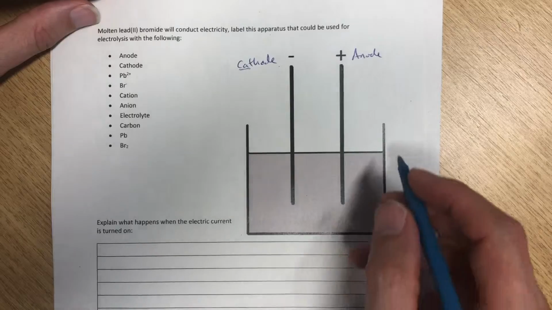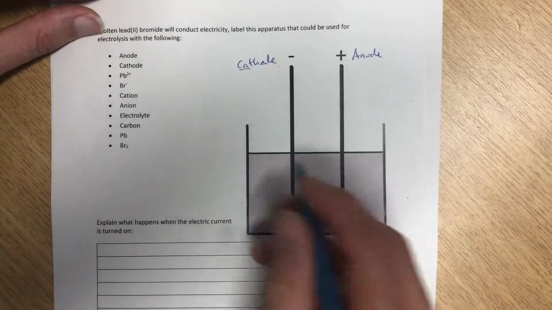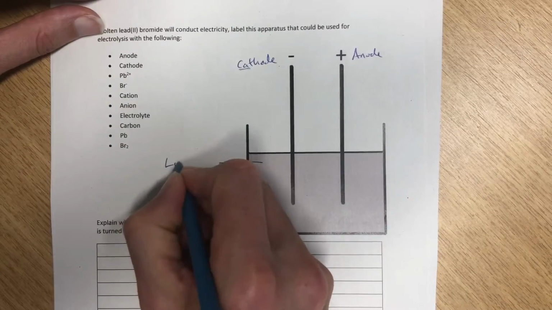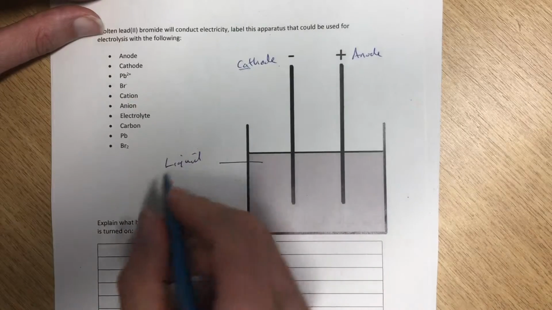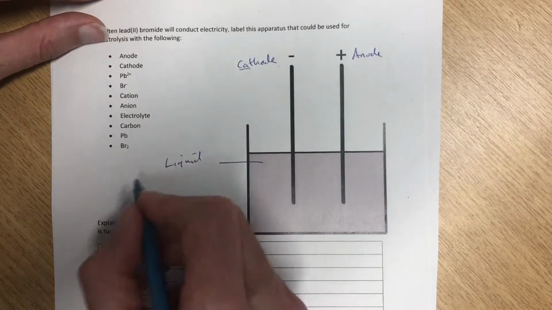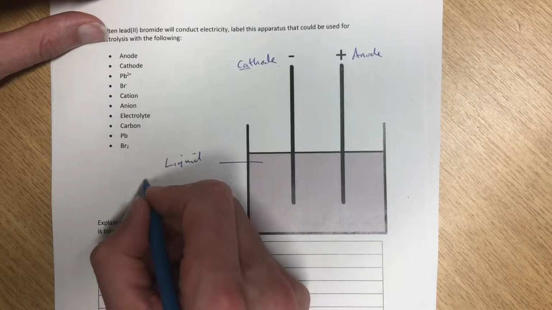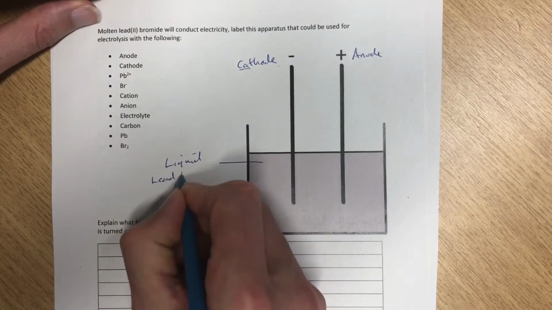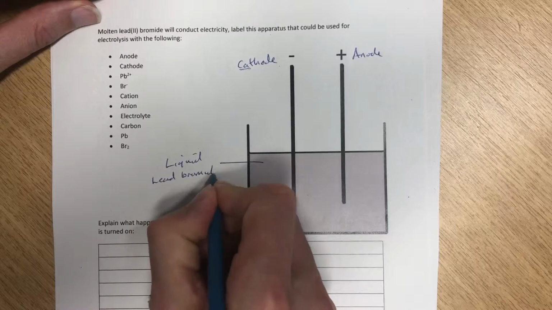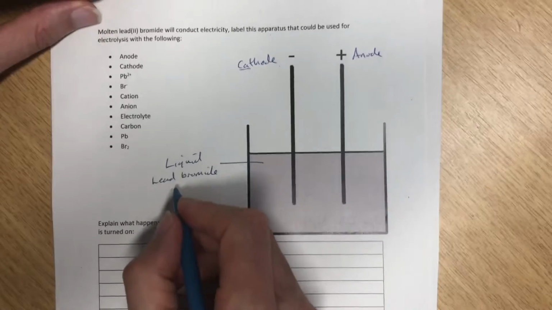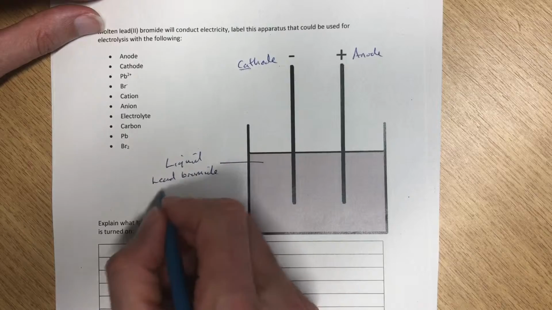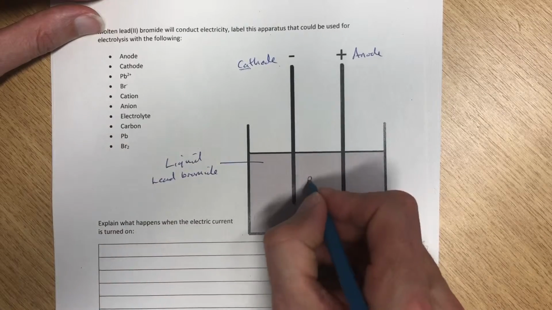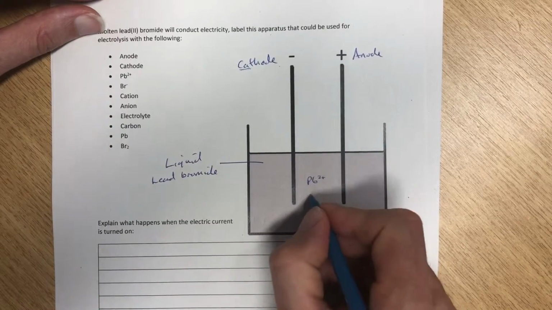Now, we put those electrodes into the liquid undergoing electrolysis. This has to be liquid. It will not work with solid. A liquid ionic substance undergoes electrolysis. In this case, it's liquid or molten lead bromide. So that's pure lead bromide, just been heated up and melted. So that would be made of Pb2+ ions and Br- ions.